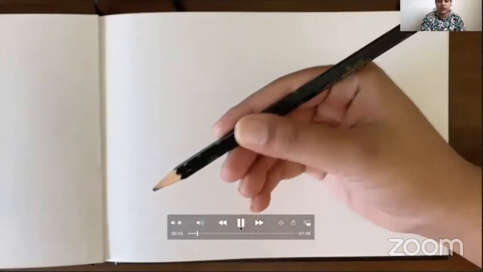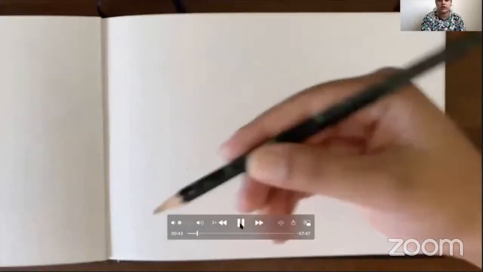So the first fruit that we are going to be going ahead and drawing today is going to be a watermelon. That's what we're going to be going ahead and starting out with. So what I want you to go ahead and do is grab a pencil and draw the watermelon out with.